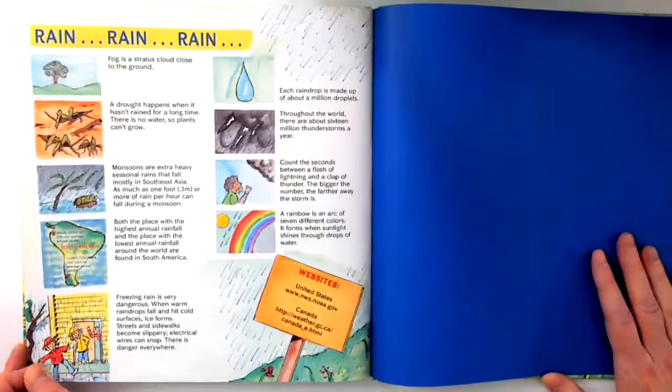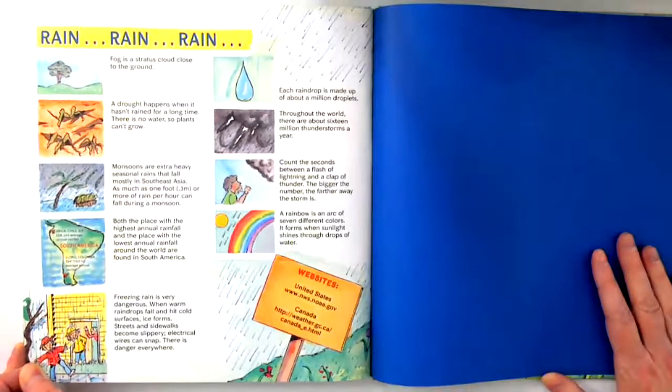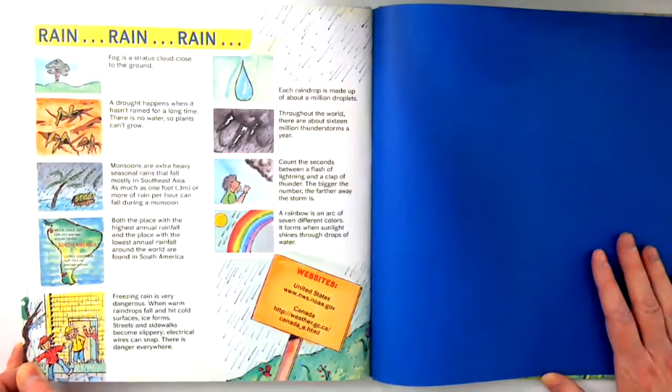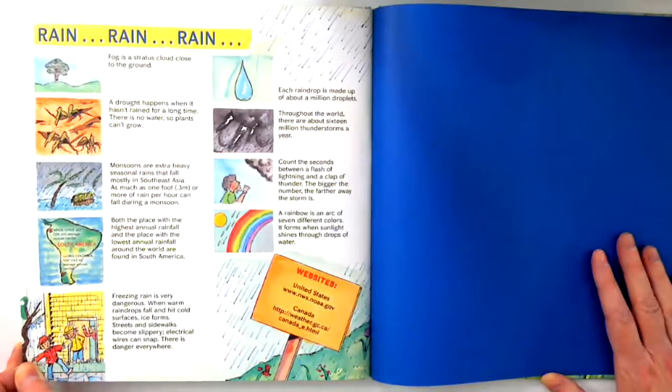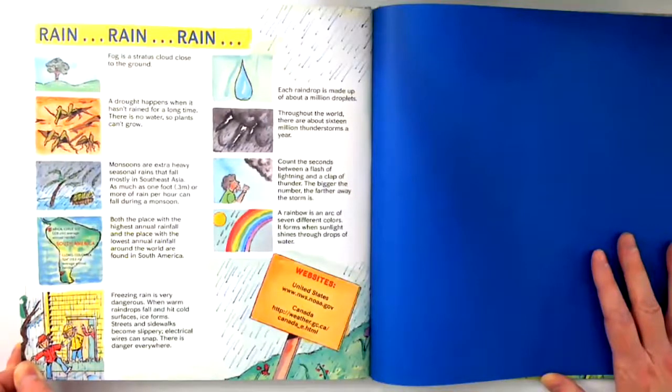Rain, rain, rain. Fog is a stratus cloud close to the ground. A drought happens when it hasn't rained for a long time. There is no water, so plants can't grow. Monsoons are extra heavy seasonal rains that fall mostly in Southeast Asia. As much as 1 foot or 3/10 of a meter or more of rain per hour can fall during a monsoon.